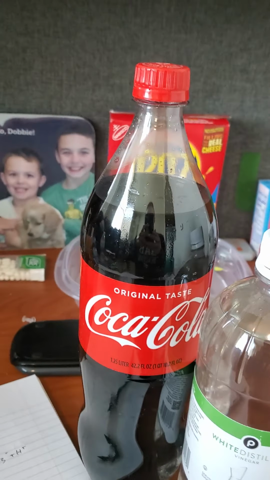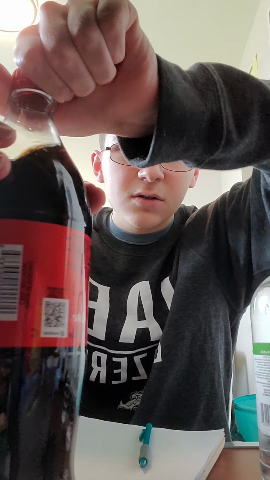All right, so let's see some of this in action. Let me change my camera here so we can see this. So I'm gonna go ahead and open the Coke. You hear that come out? All right, now look, here come the bubbles. You see the bubbles? Perfect, you see the bubbles? There they are. All right, open it up.